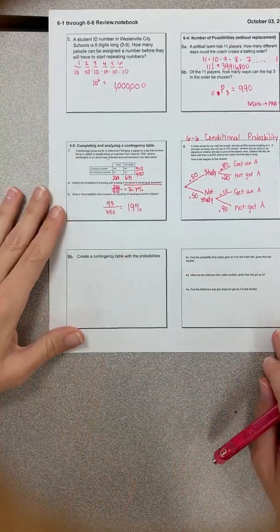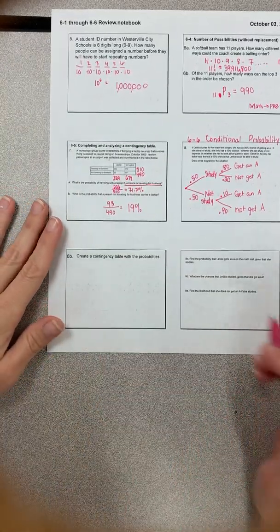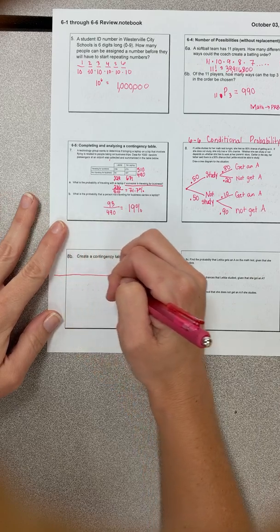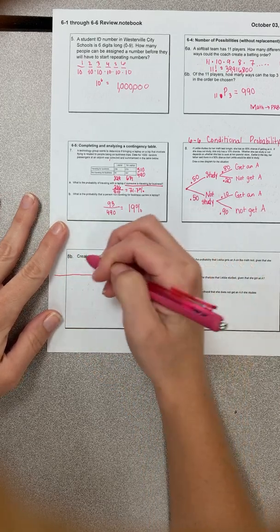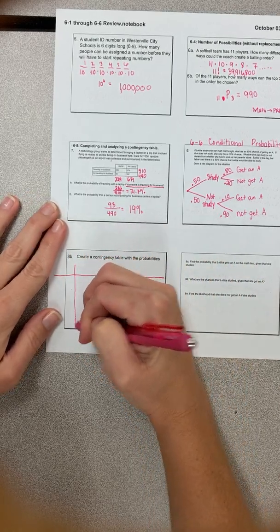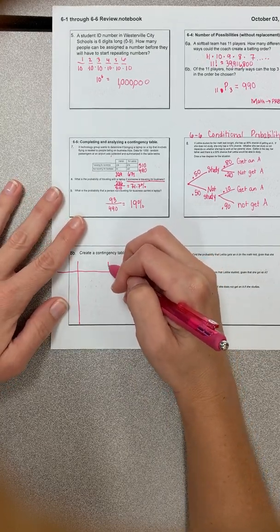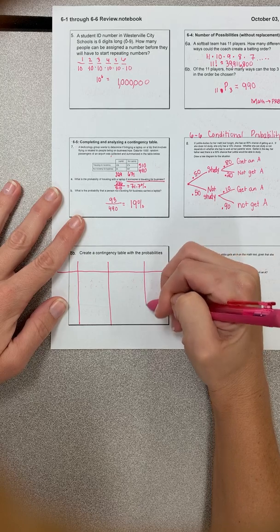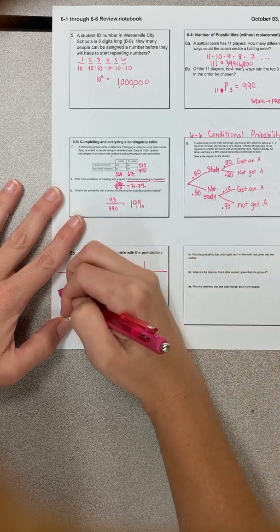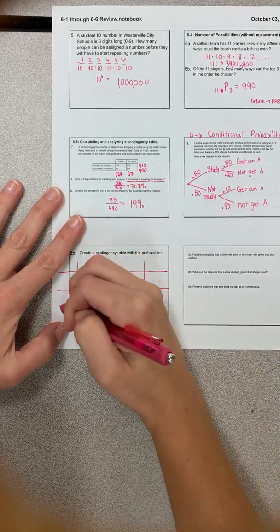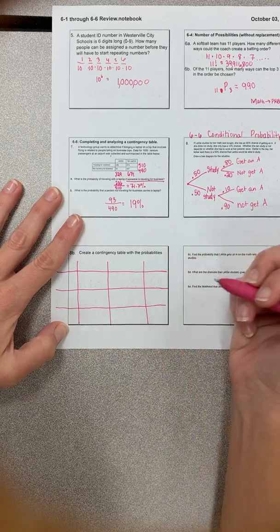And then number 8B says create a contingency table with that information. So now we're going to make a table. Not gonna be very pretty, but that's okay.